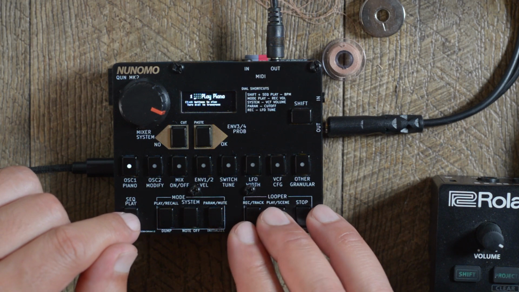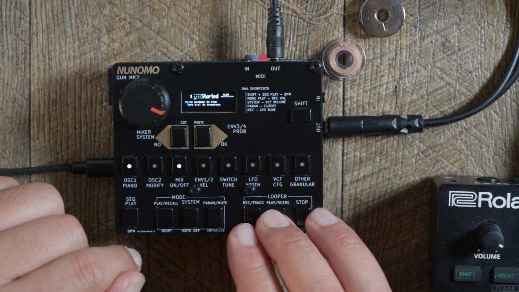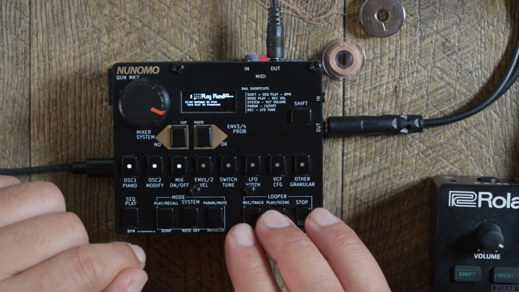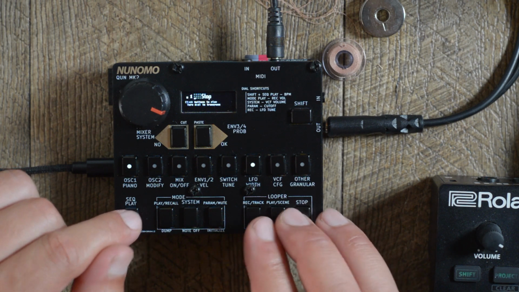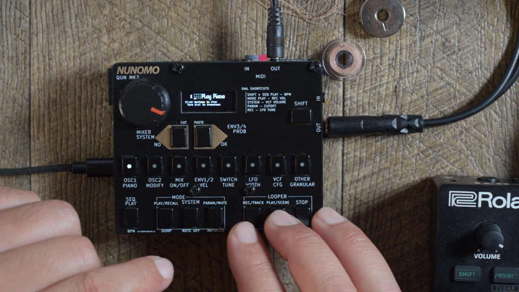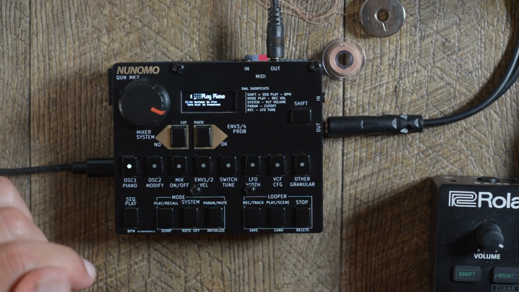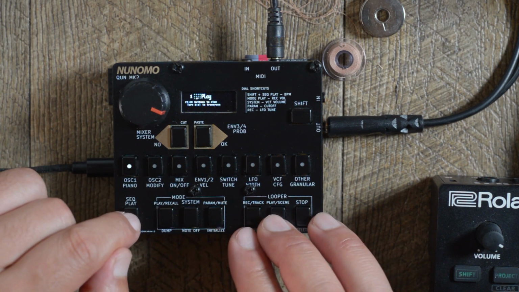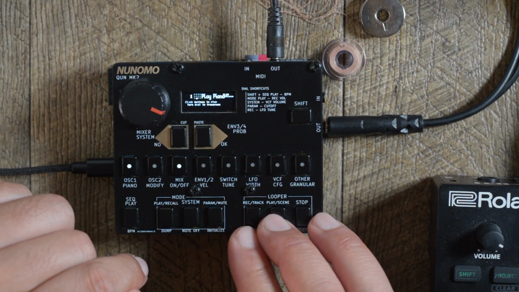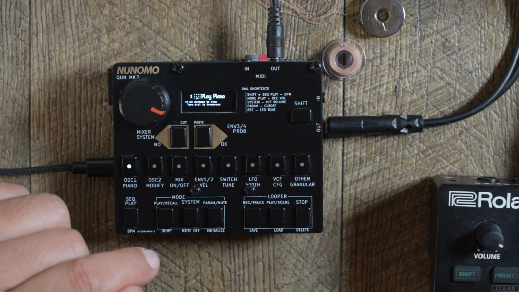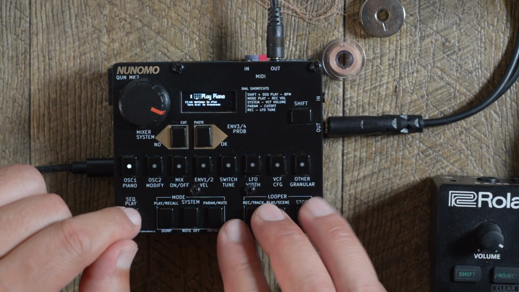So right now scene 1 has 3 tracks, but scene 2 only has tracks A and B. So if I go to scene 2, let's mute the drum here.